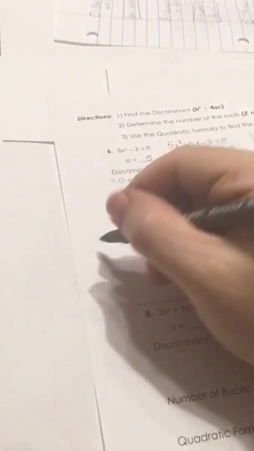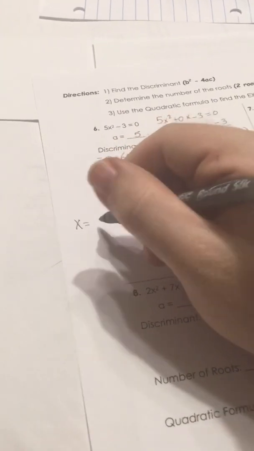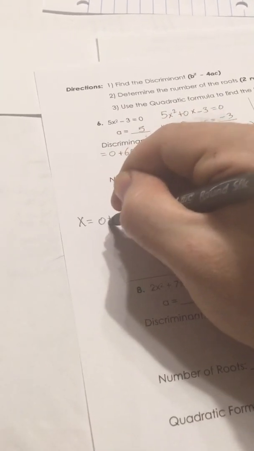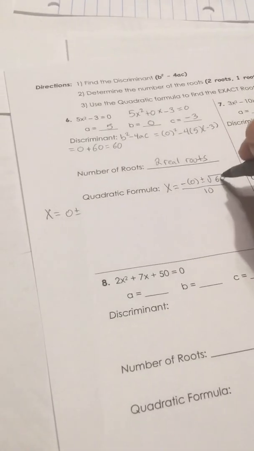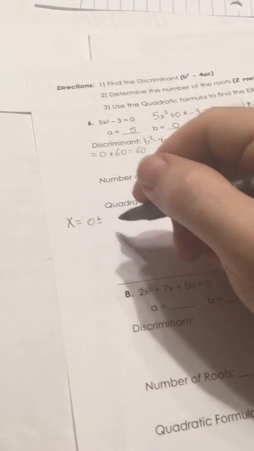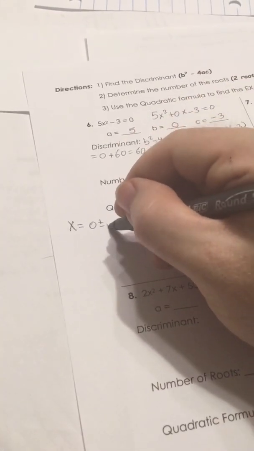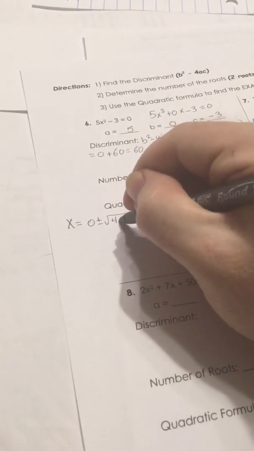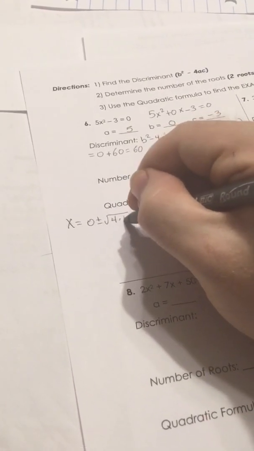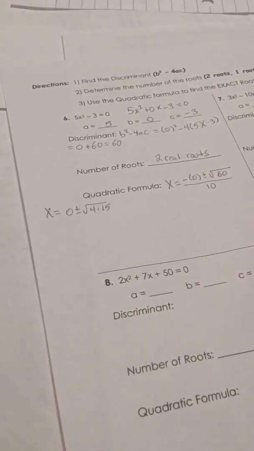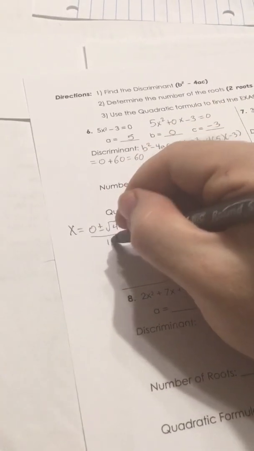That's going to end up giving us x is equal to 0 plus or minus, if we take a look at 60, that's the same thing as the square root of 4 times 15, all over 10.